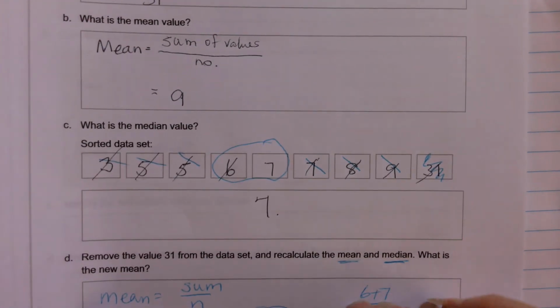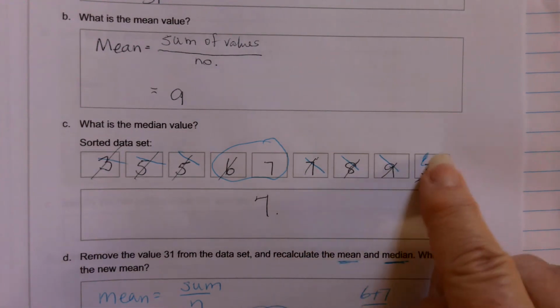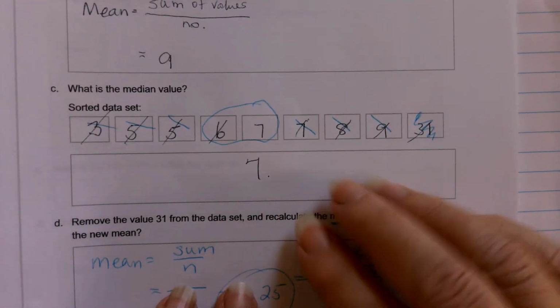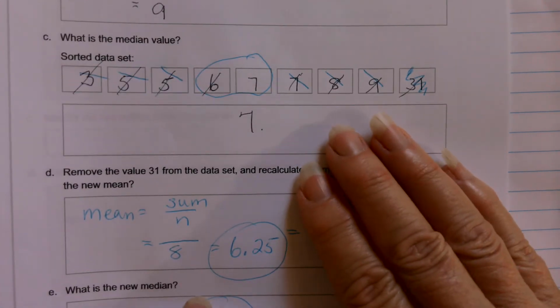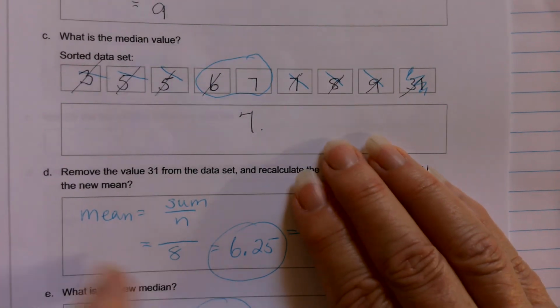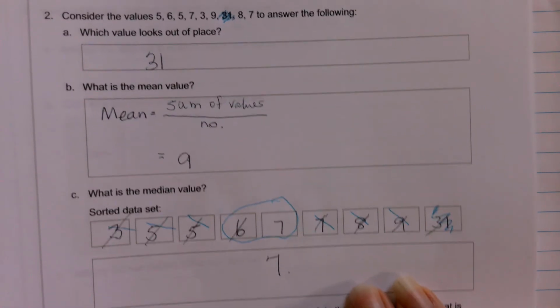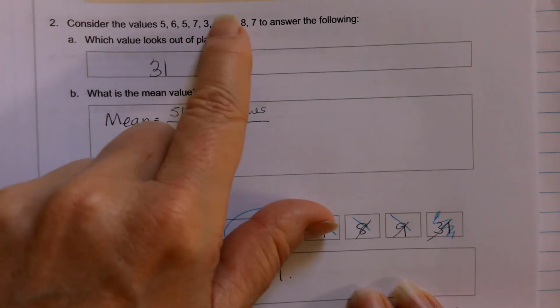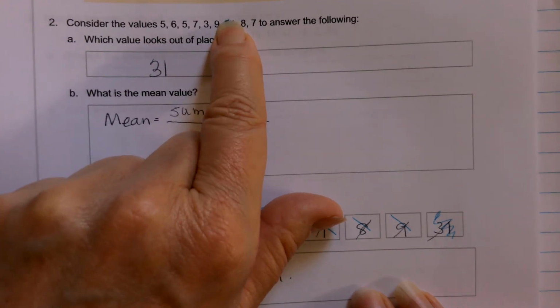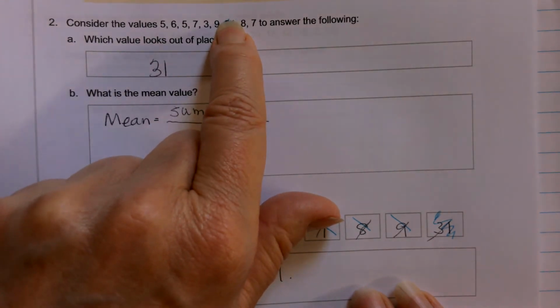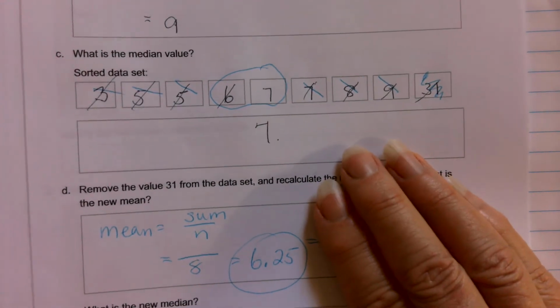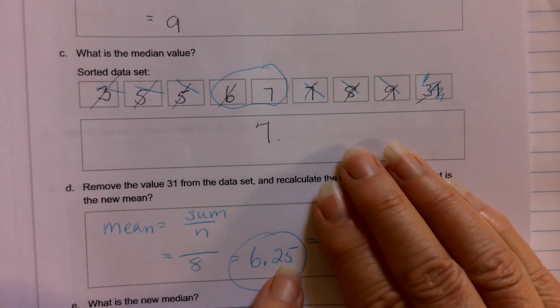Okay, then we had to remove the 31, so cross the 31 out, we don't need him anymore, and we're going to work out the mean again. We're going to add up all that data, but this time we're dividing by 8. So if you add up all of these numbers, but not the 31, and then you divide by 8, because we only have 8 pieces of data now, you'll find the answer is 6.25.